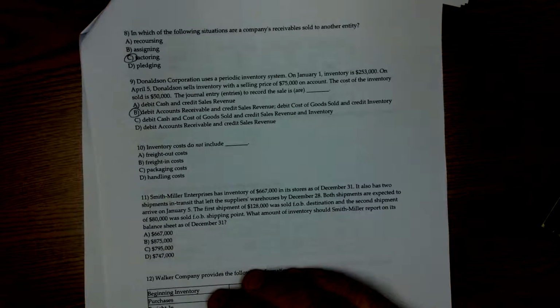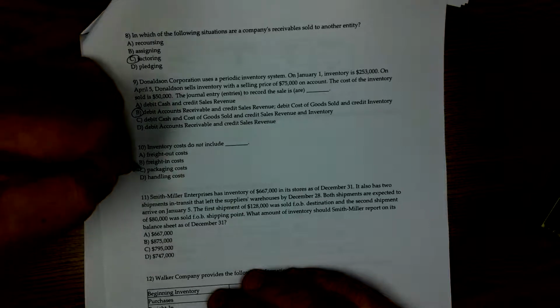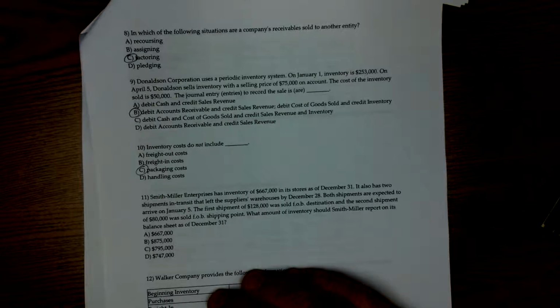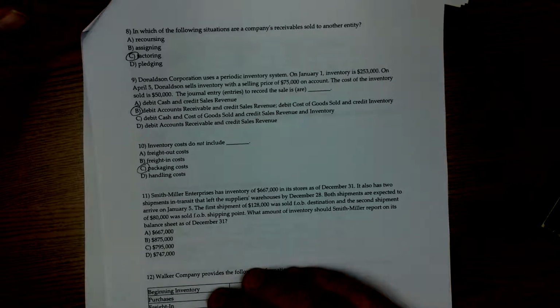Inventory costs do not include packaging costs. Smith & Miller Enterprises has inventory of 667,000 in its stores December 31. It also has two shipments in transit that left suppliers' warehouses on December 28th. Both shipments are expected to arrive on January 5th. The first shipment, 128,000, was sold FOB destination, and the second shipment, 80,000, was FOB shipping point.